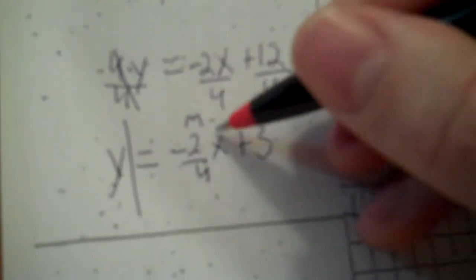So now you know your m and your b. y equals mx plus b. So the slope's negative 2 over 4, and then plus 3 is the y-intercept. So you graph plus 3. Then you can either just go down 2, forward 4, or you can use a multiplication chart to reduce it.